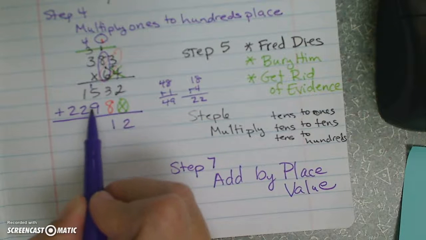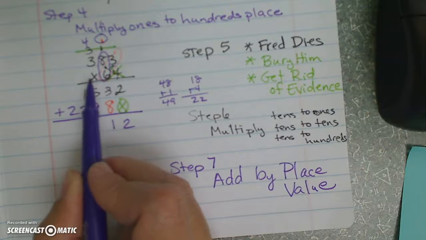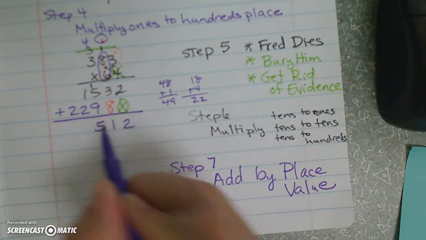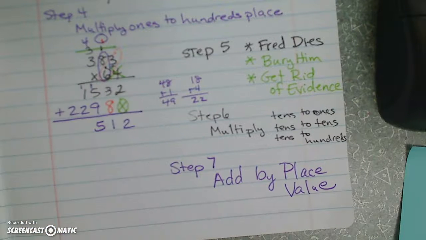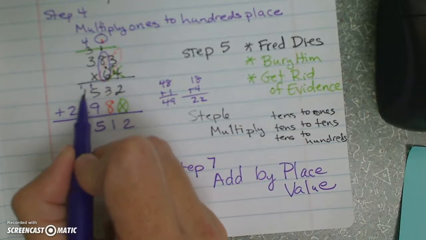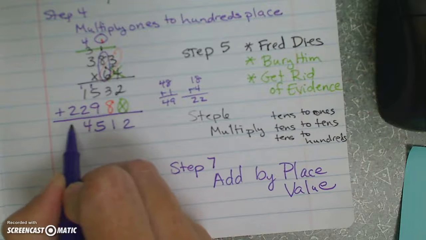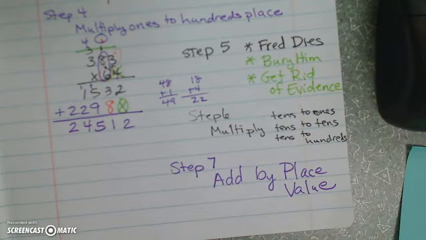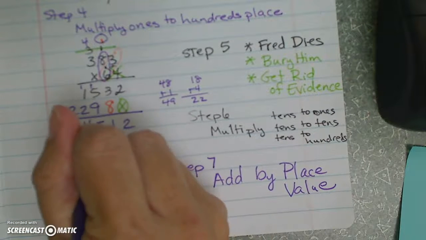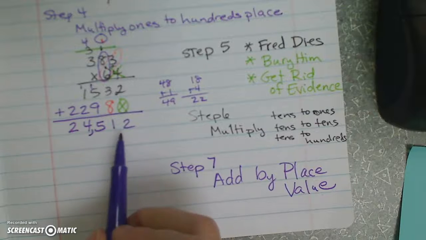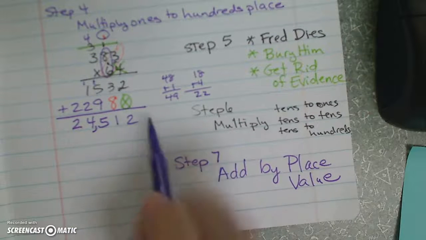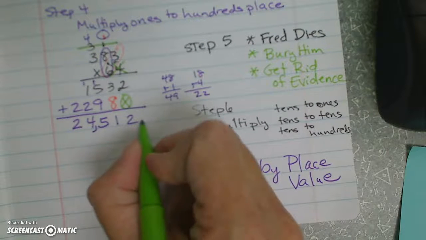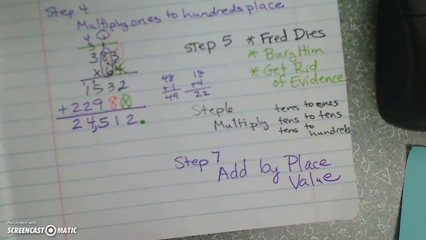So I'm going to add this. Well, I see 9 plus 1 is 10, plus 5 is 15. Regroup my 1. And then I add that 1 plus 1 plus 2 is 4. And then we have my 2. And then I'm going to go ahead and put my comma. 1, 2, 3, comma. Remember, we don't see the decimal. It goes at the end. So I want you to get in the habit of putting the decimal in your answer, just because I think that will help you out.